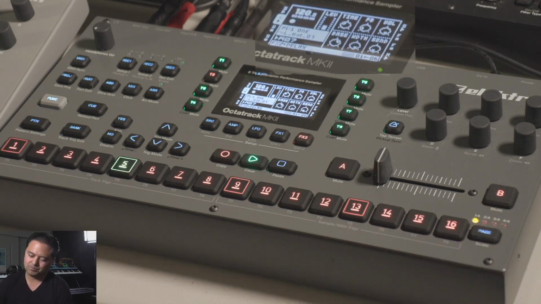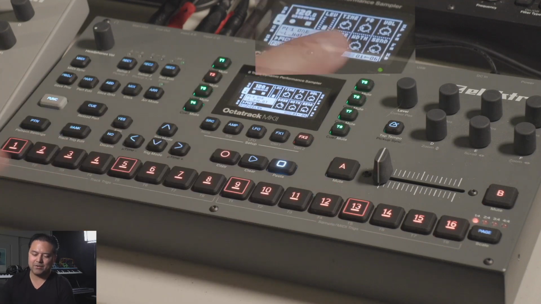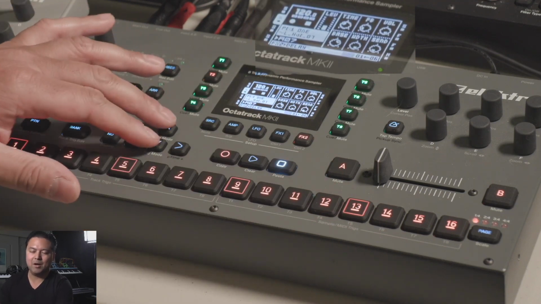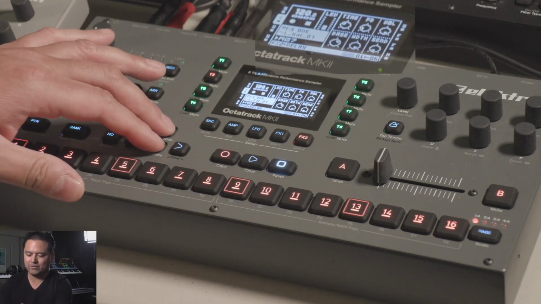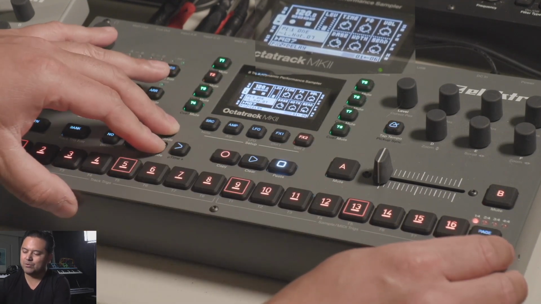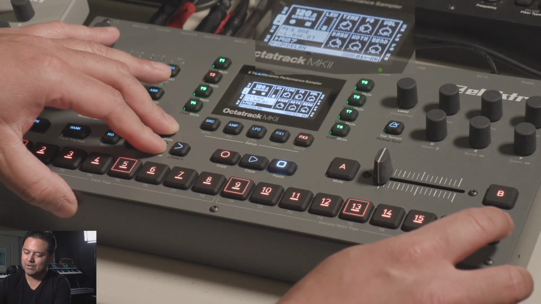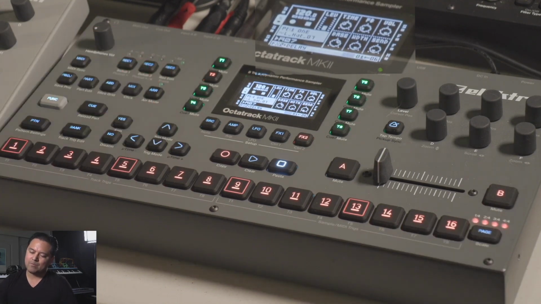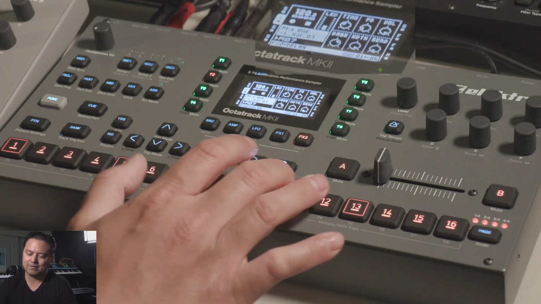So the other way to use it is you can press both the up and down arrow, or hold them I should say, same as the previous one, hold the up and down arrows and then press page, and again you'll see that they light up. But this one makes it so the fill activates every single time that the pattern plays. So let's listen.